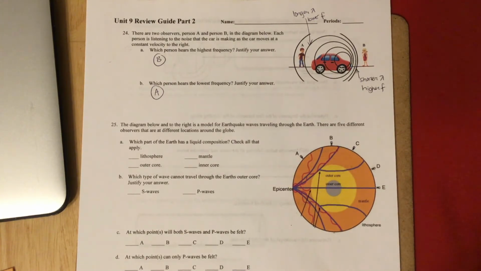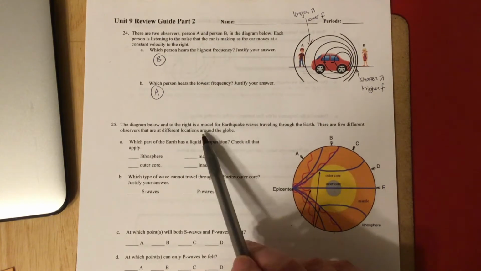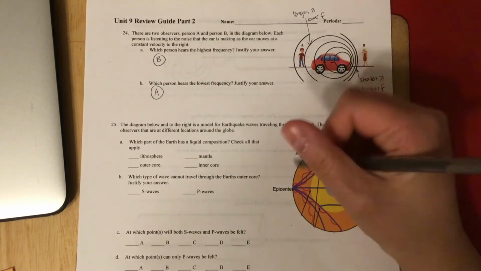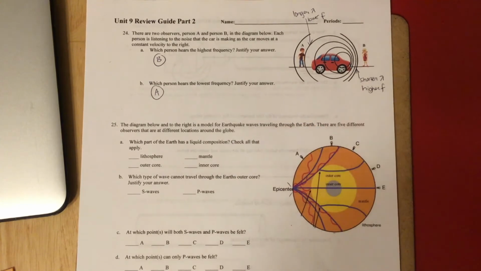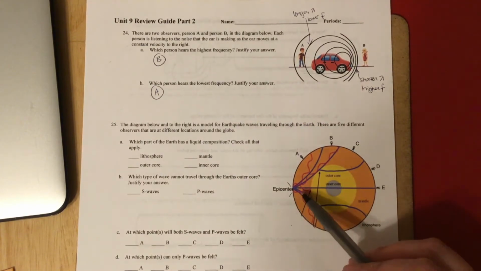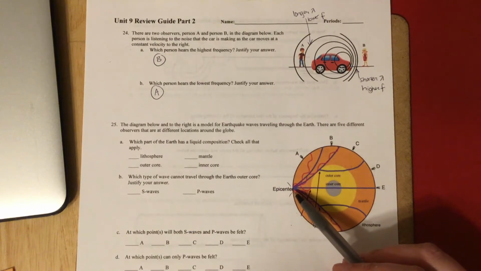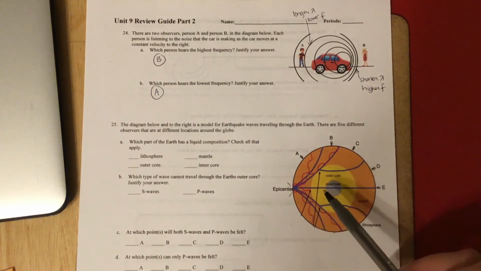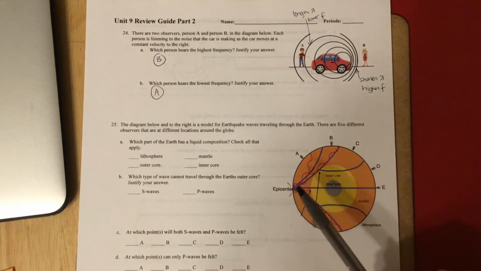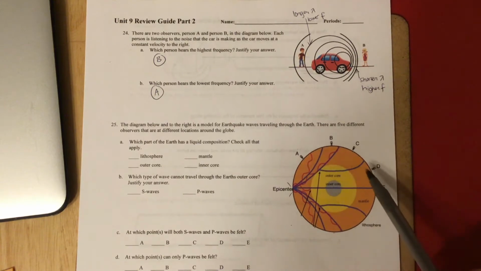So let's take a look at number 25. In the diagram below, we have a model for earthquake waves. The epicenter, or sometimes you'll hear it as the focus, is where the 2 tectonic plates rub against one another, creating waves. And we have people equally spaced along the outside of the Earth here.